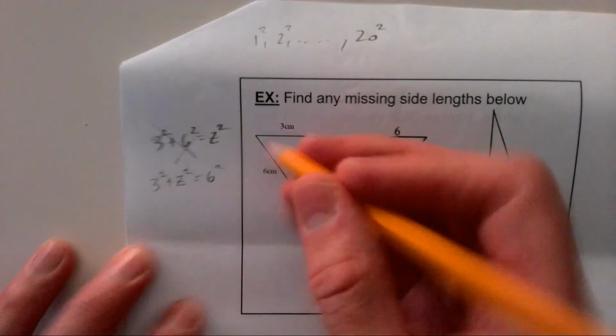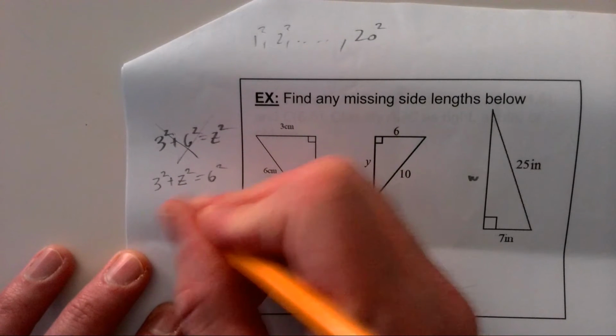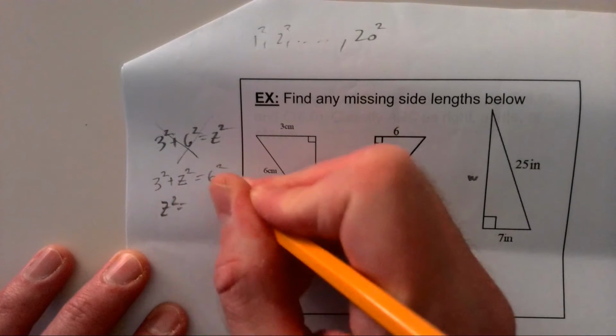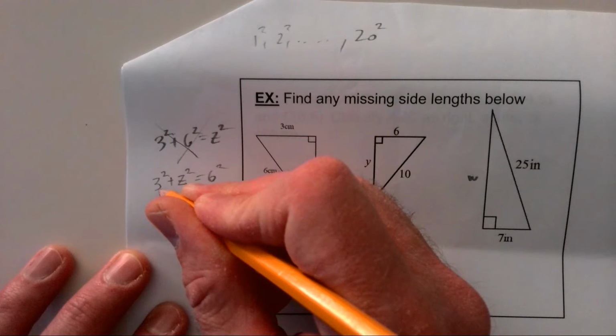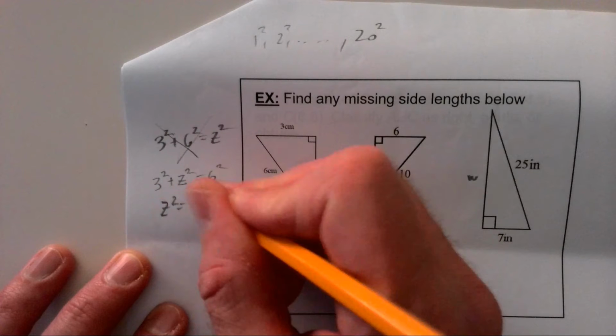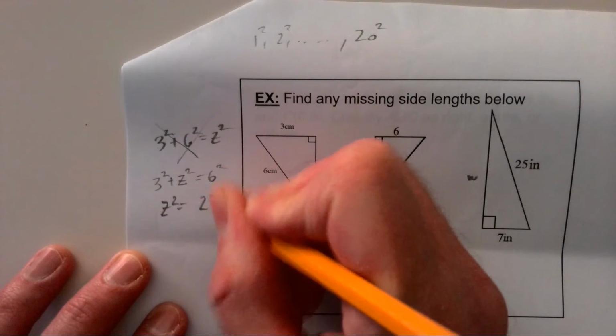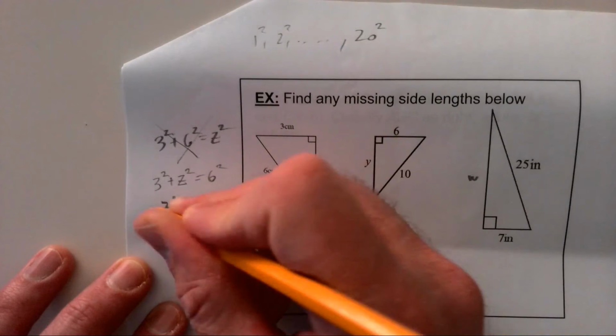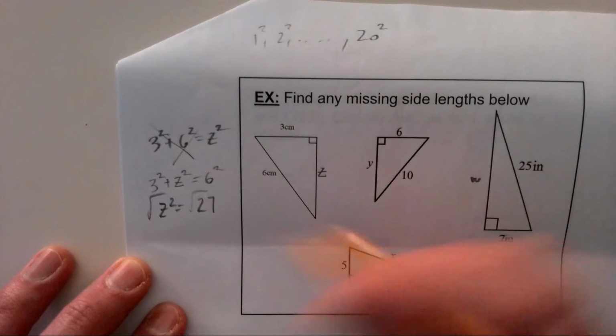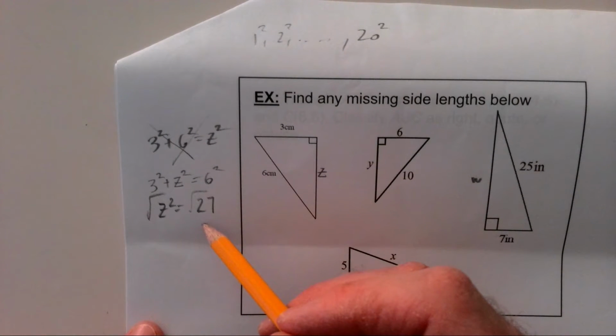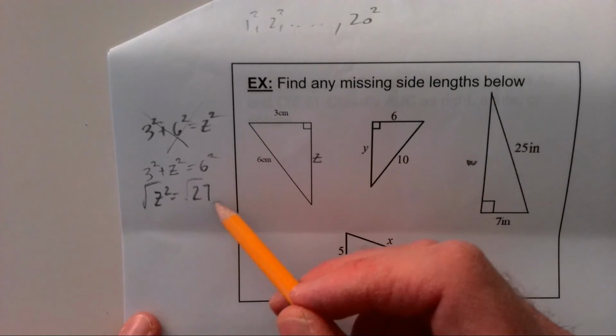Alright, so let's go back to this one. That's a 9, so z squared is 36 minus 9, which is 27. And now we go ahead and take square roots. Just like we had in that algebra review after your tests, for those of you who have taken it, we are going to now reduce all of our radicals.